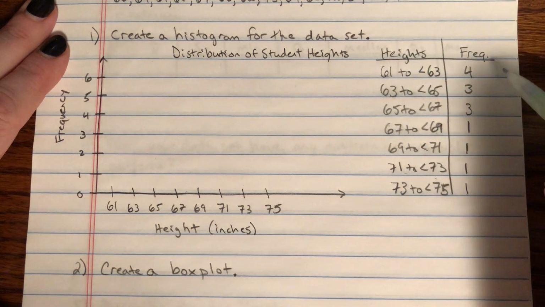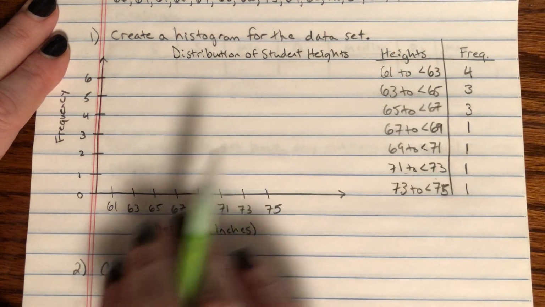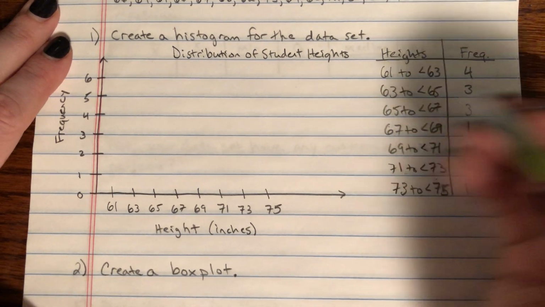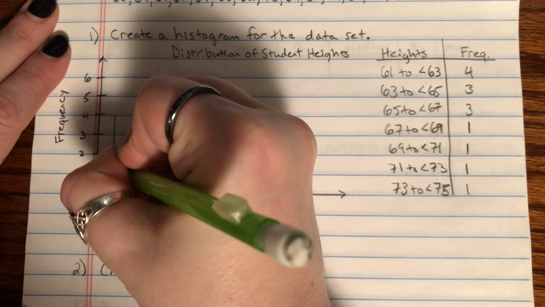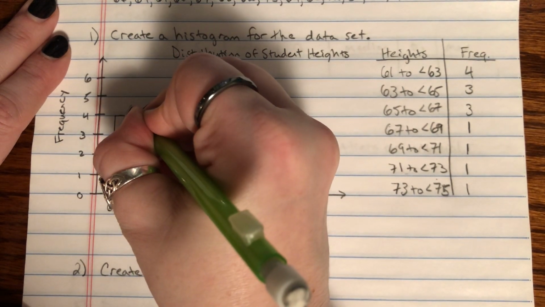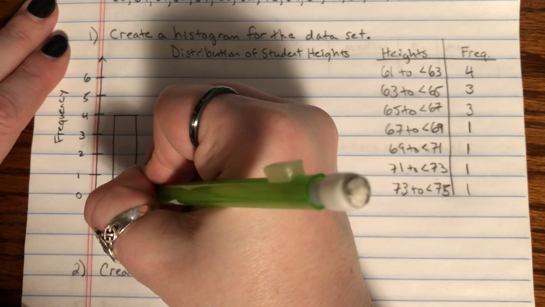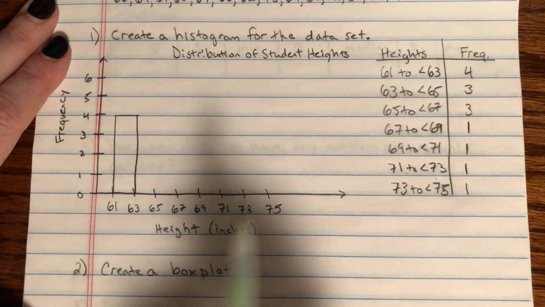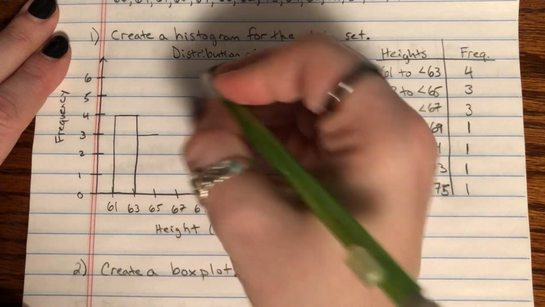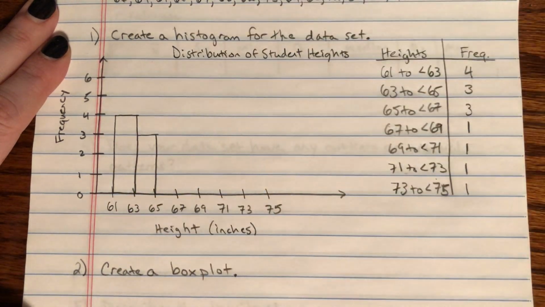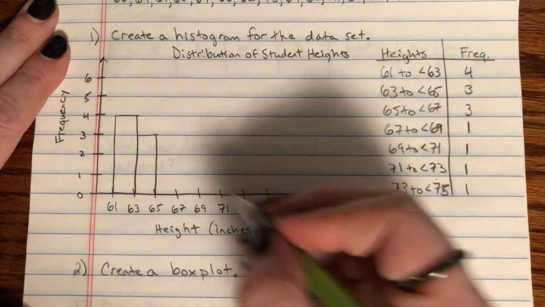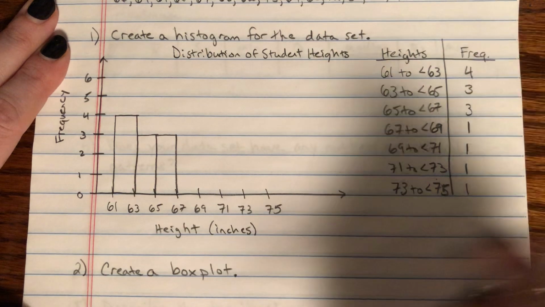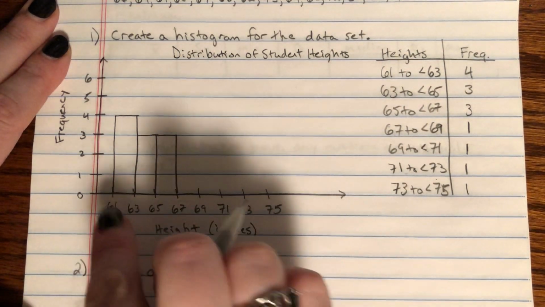All right, now I'm going to go through and use my frequency table, my blueprint over here, to build my graph. My bar from 61 to 63 should be 4 units high because there were 4 students who had heights within that range. Now remember, 63 is not included in this bar. 63 is what begins the next bar, which is why these are going to be touching. And then 65 begins the next bar.